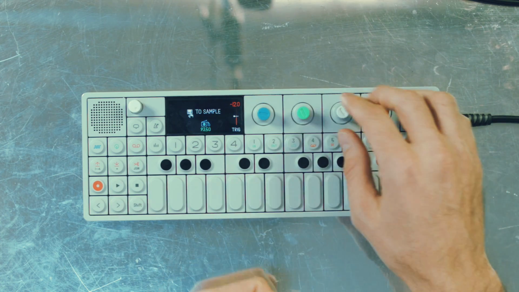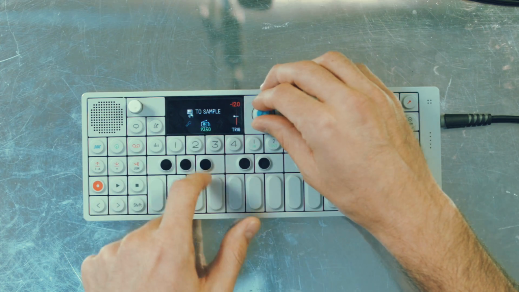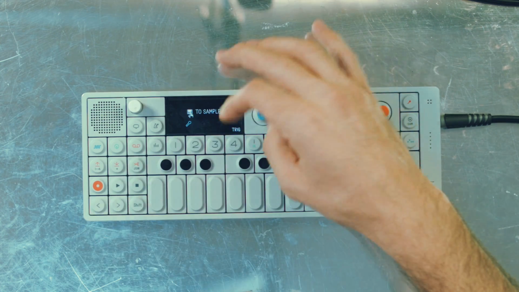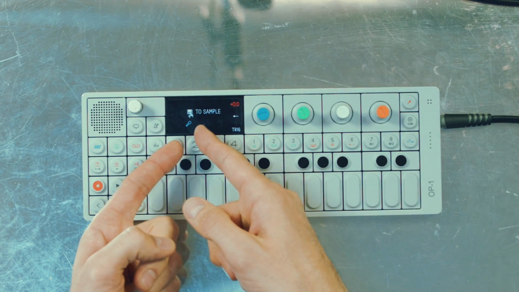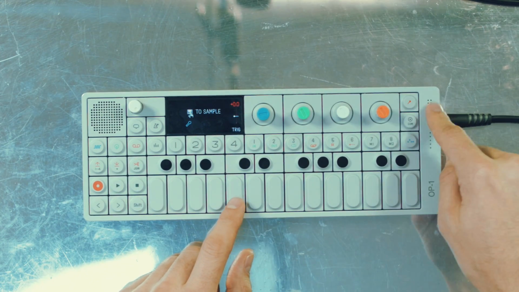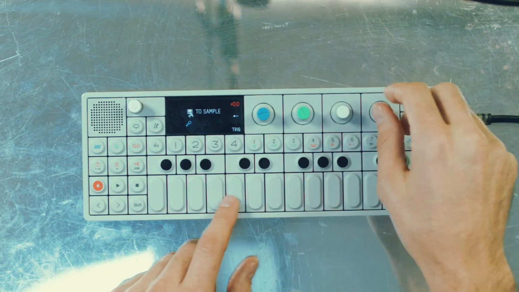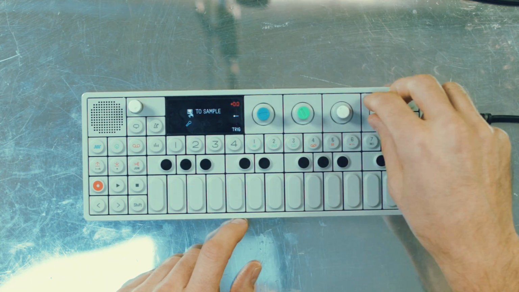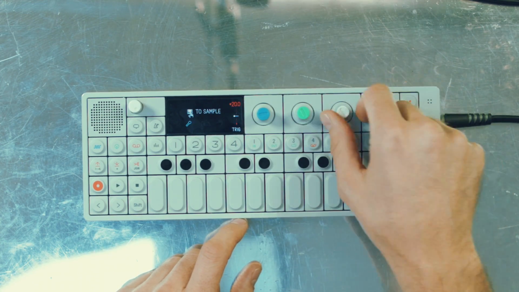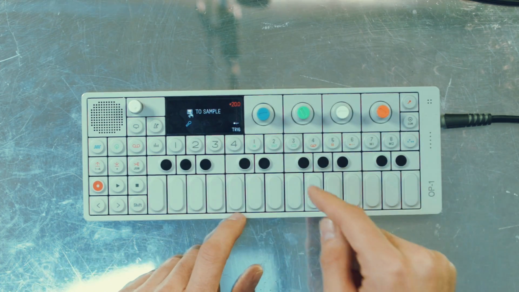So let's press this. The blue one selects the source: microphone, radio, resample. So with the microphone, you just press a button and this is a microphone. So sing into it. But you can see, maybe I have to gain it, maybe I have to lower the threshold.